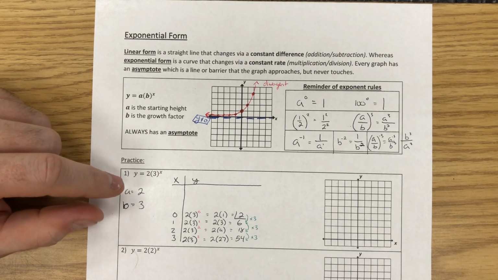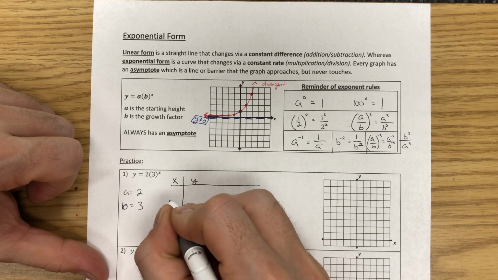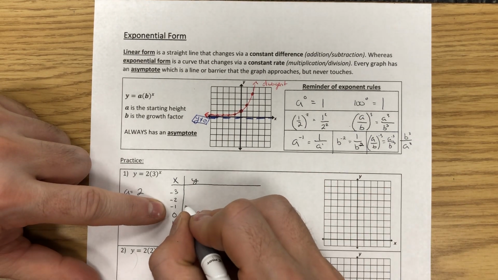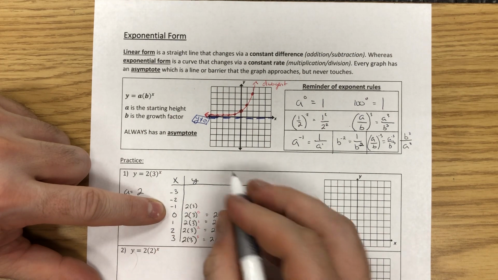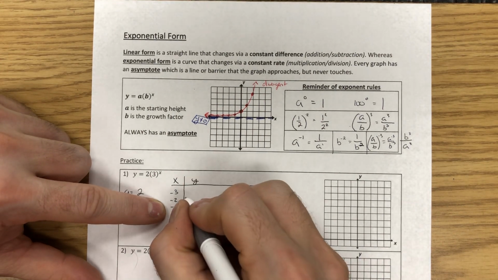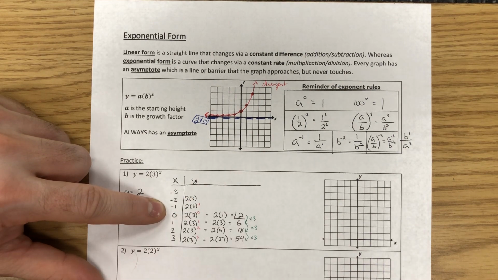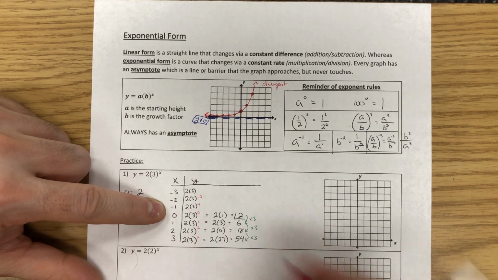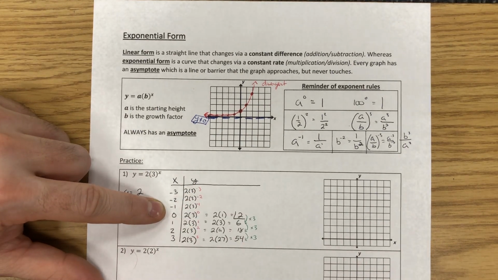Likewise, if we do it in reverse, if I want to plug in a -1, a -2, or a -3, I know that we're going to have to deal with 2 times 3 to the power of -1, 2 times 3 to the power of -2, and 2 times 3 to the power of -3.